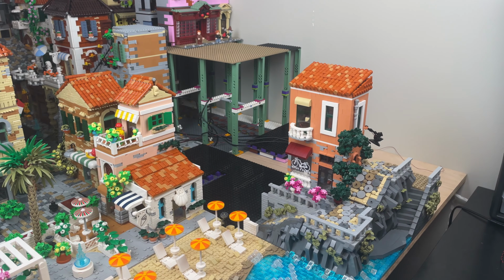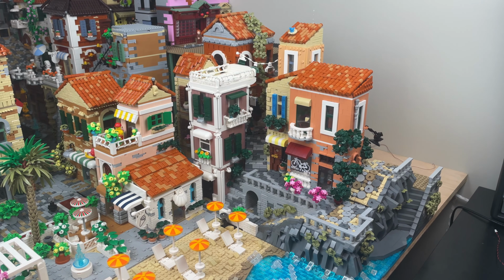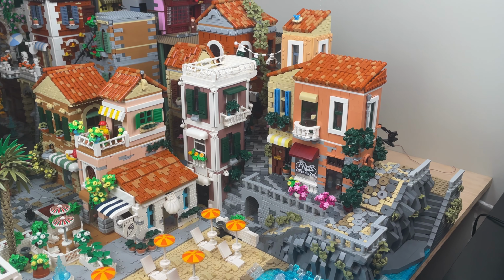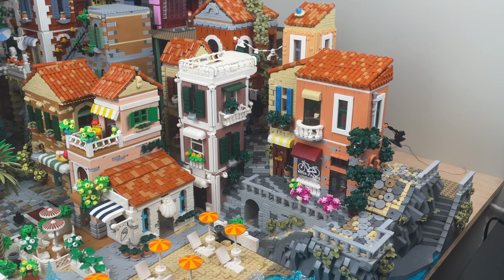So here is the before photo. You can see there's a pretty big empty gap in the city. And then here is the after, and you can see it is a huge difference. It's really nice to start to fill in some of the city and see some real elevation start to occur.